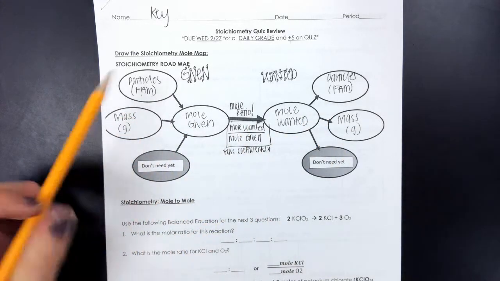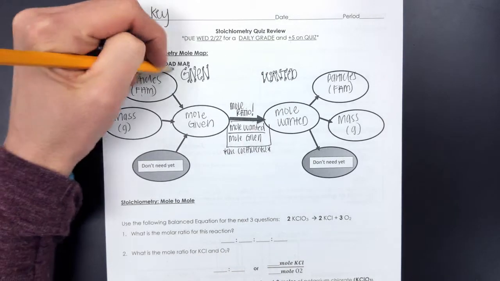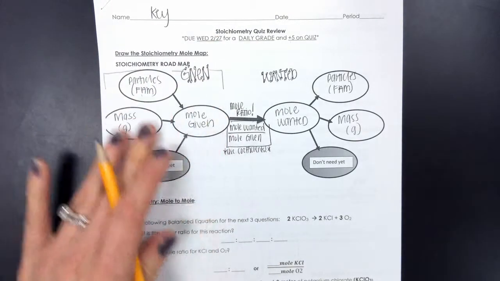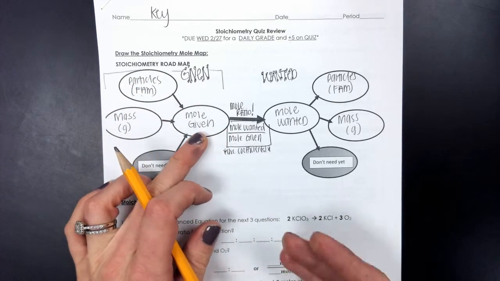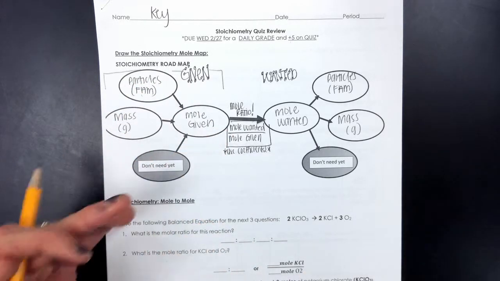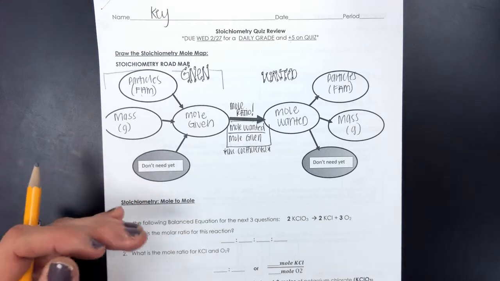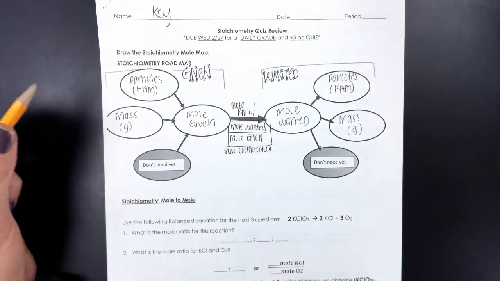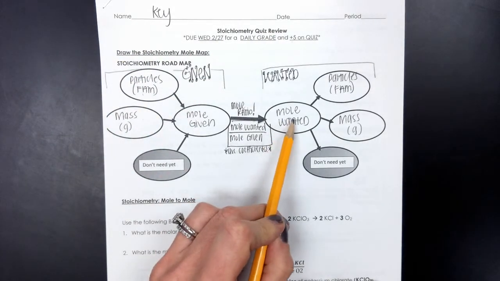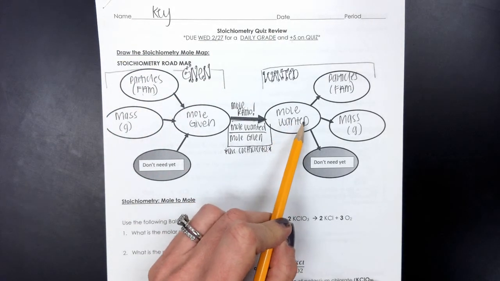Okay, so this whole half is all about converting to moles of given. Okay, and by given, I mean what I asked you about in your problem, or what I gave you in your problem. This whole half is about converting out of moles of your wanted, or what you're converting to.